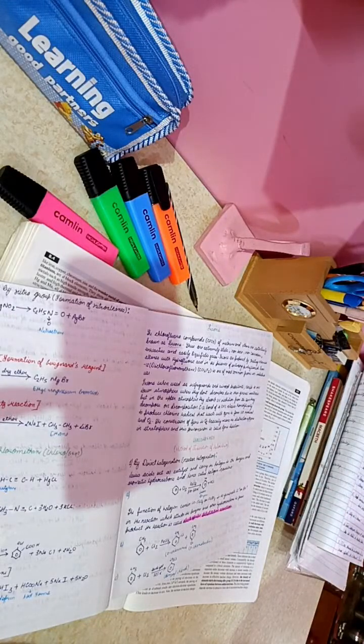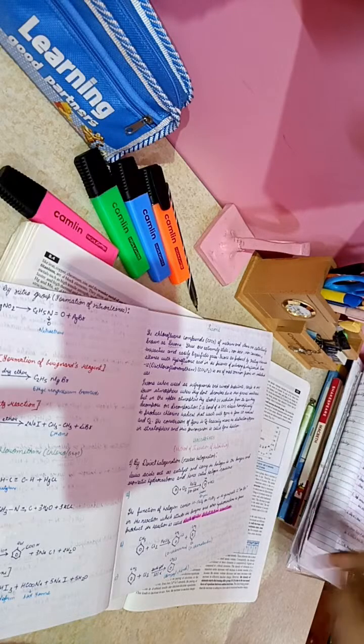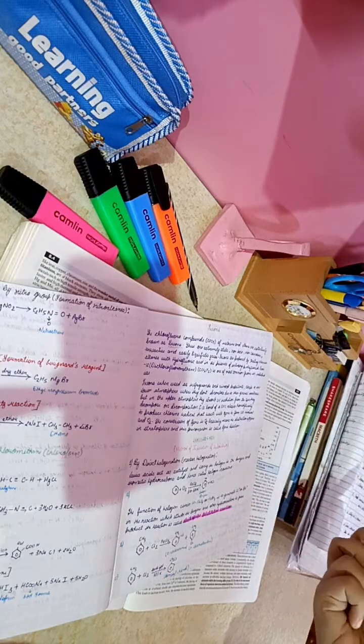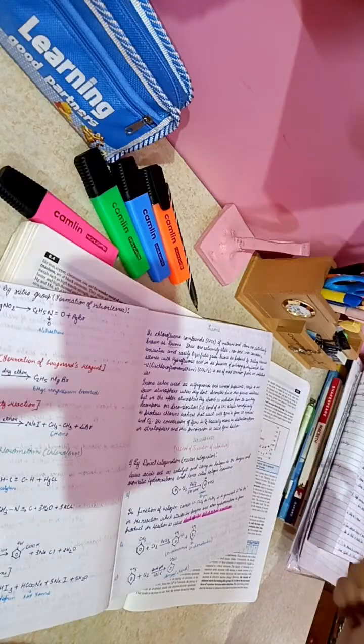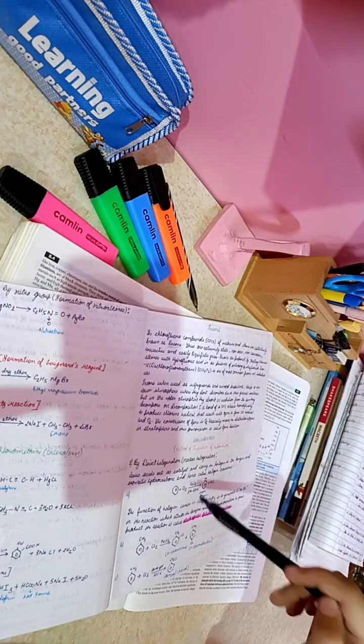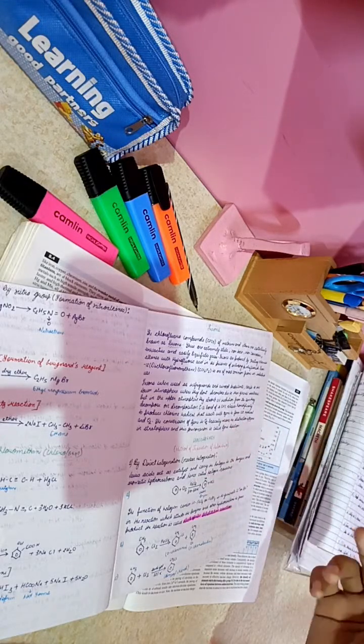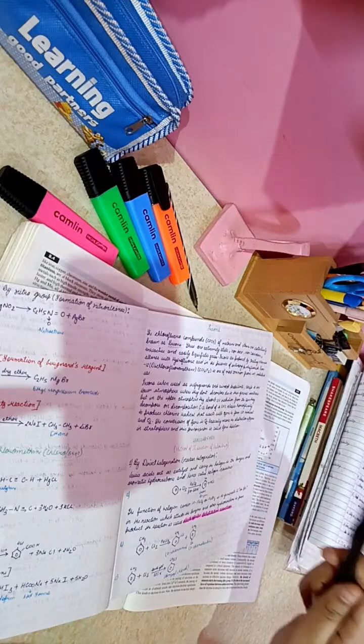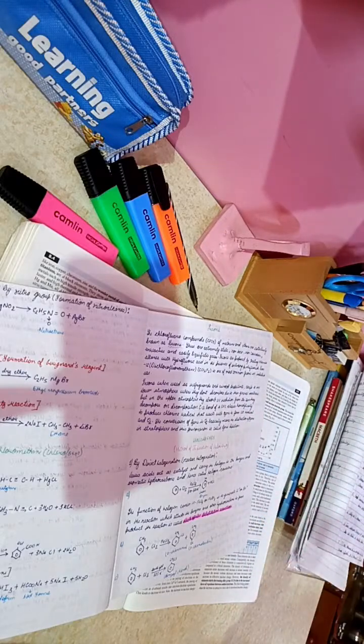The function of the halogen carrier FeCl3 or FeBr3 is to generate Cl plus or Br plus in the reaction, which attacks the benzene and other hydrocarbon to form the product. The reaction is called electrophilic substitution reaction.